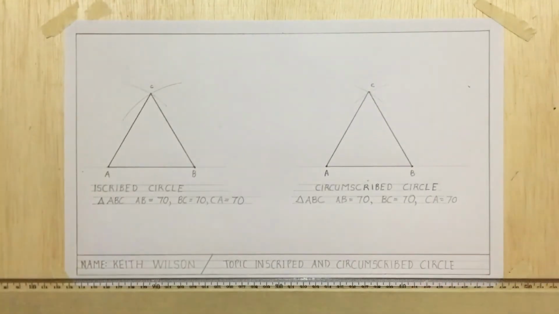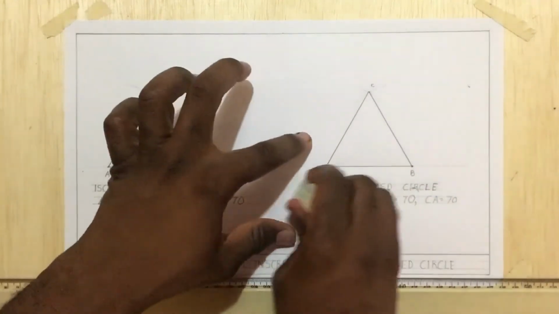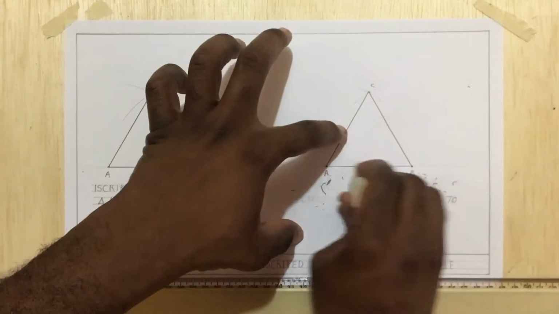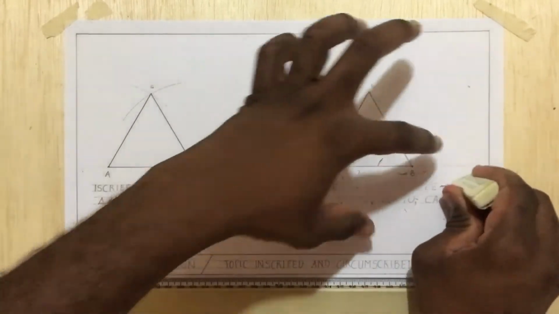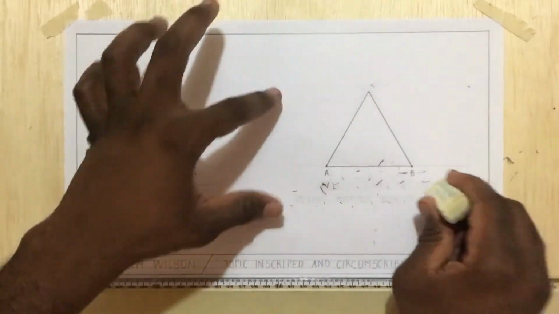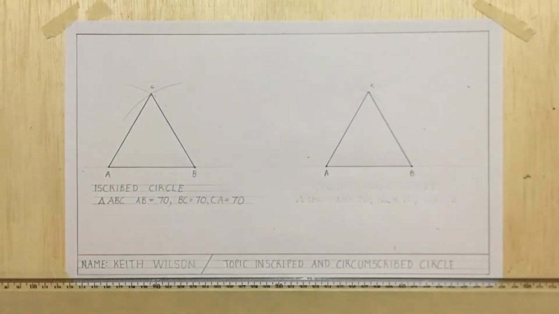Now I will need to erase this description in order to do the circumscribed circle, as the circle will pass through. So if you're going to replicate this drawing for the sake of practicing, do not write the description directly under it. Alright, so let's begin with the inscribed circle.